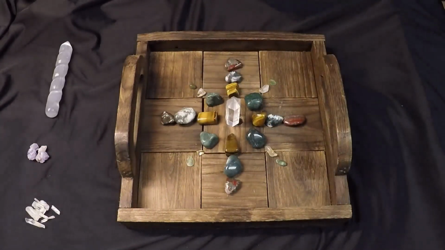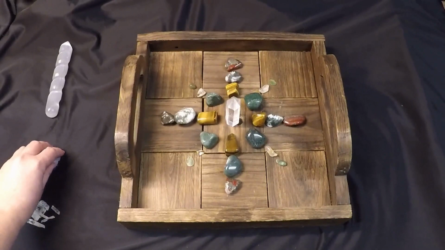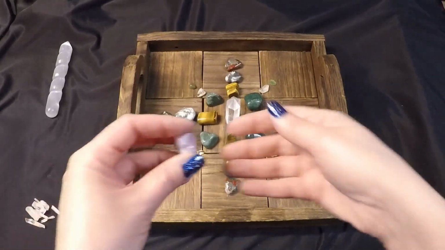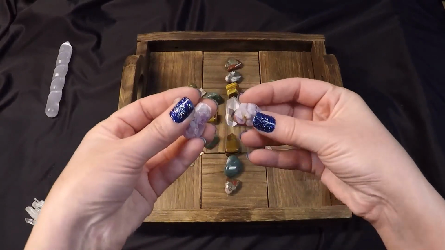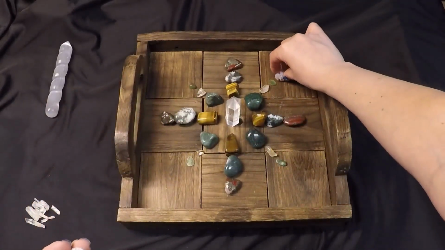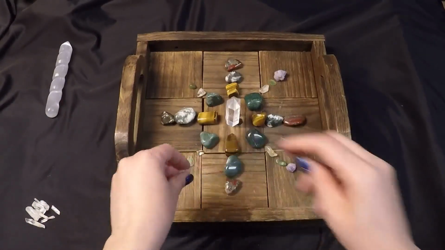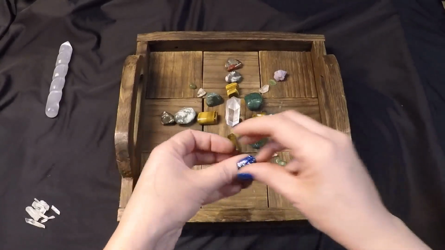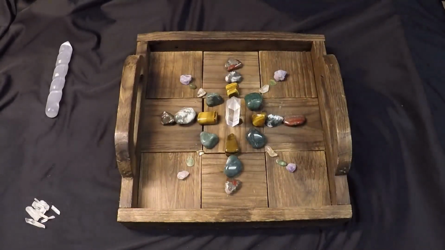Alright, so there we have it. And then I decided, you know what, I liked these little amethyst points, and amethyst is higher wisdom, and you need some higher wisdom sometimes in making decisions to bring you prosperity. So I'm going to go ahead and throw those in there. That's how fluid this is. There's no right or wrong. You just always want to keep your intention in mind as you're laying out your stones. So there you have it.